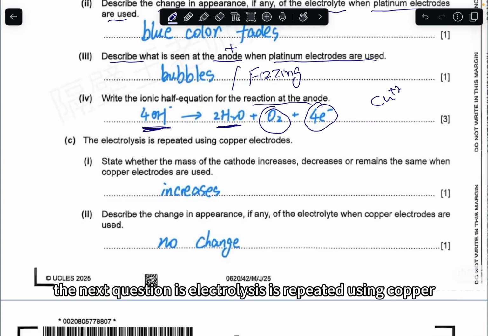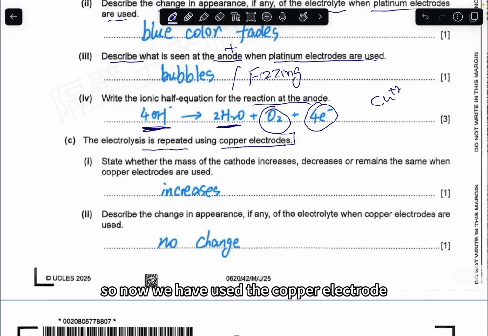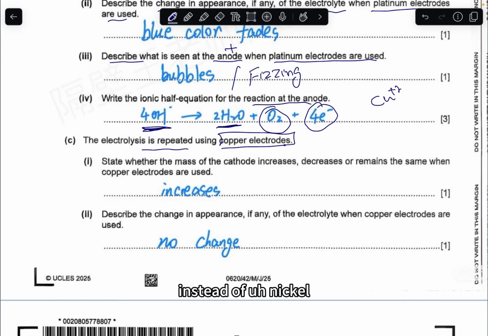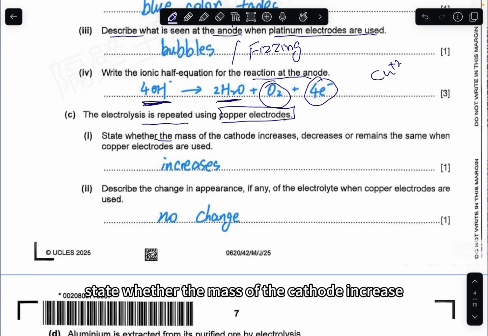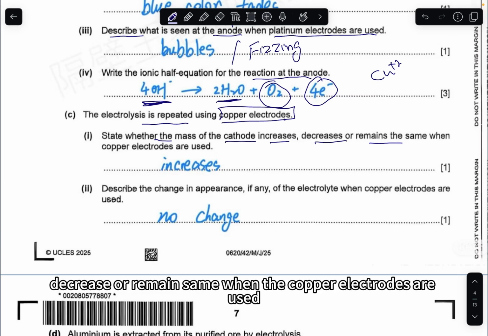The next question is, electrolysis is repeated using copper. So now we have used copper electrodes instead of platinum. State whether the mass of the cathode increases, decreases, or remains the same when the copper electrodes are used.